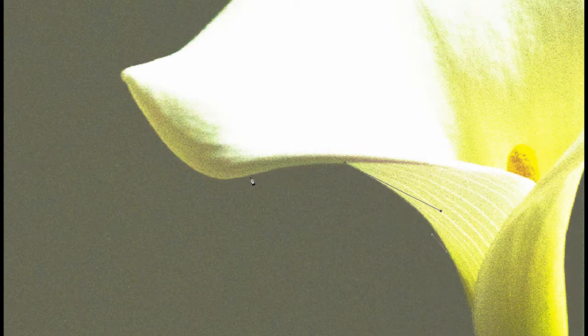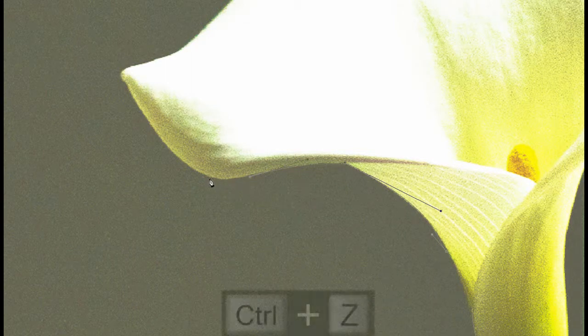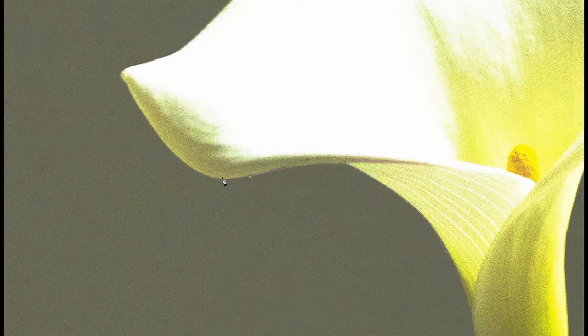Remember, we can always hold down the Control key to access the Direct Selection tool and adjust everything. We can move a point inwards or outwards. We can also adjust the handles. Just take your time with it and use the same options like you were making a shape layer. So Control and Alt are your friends.